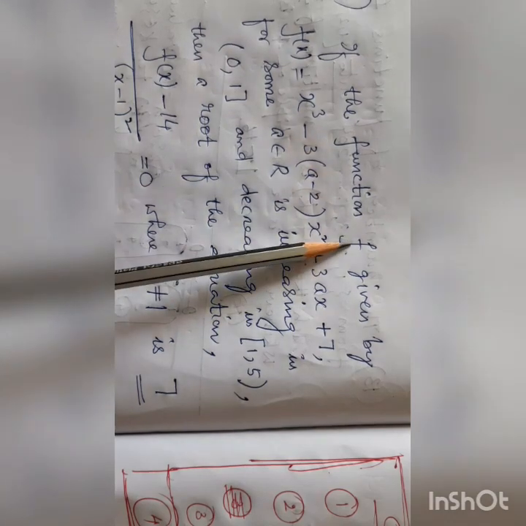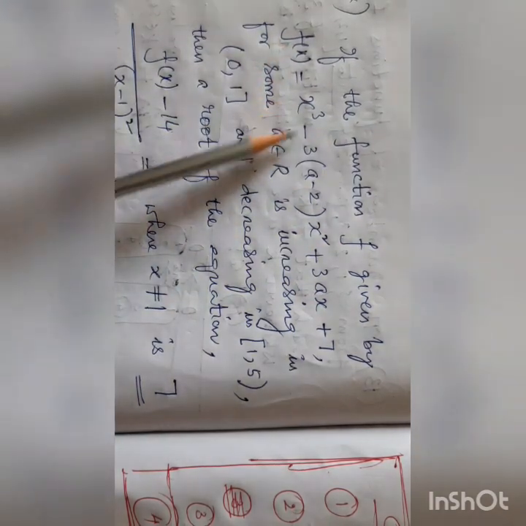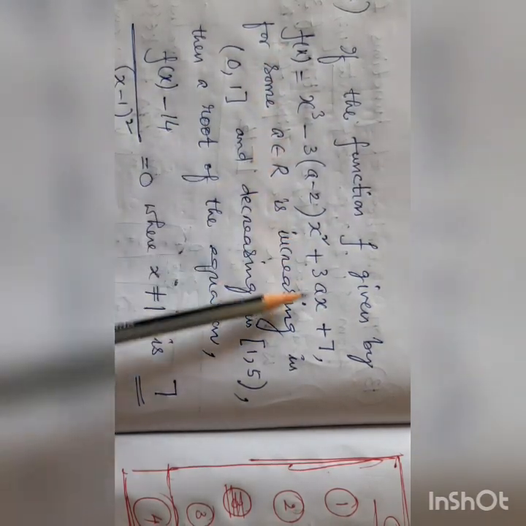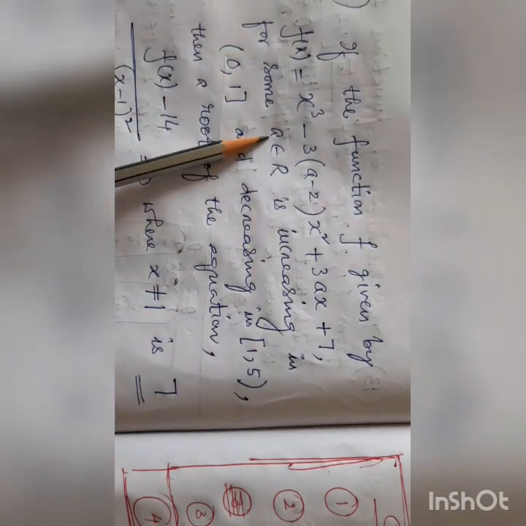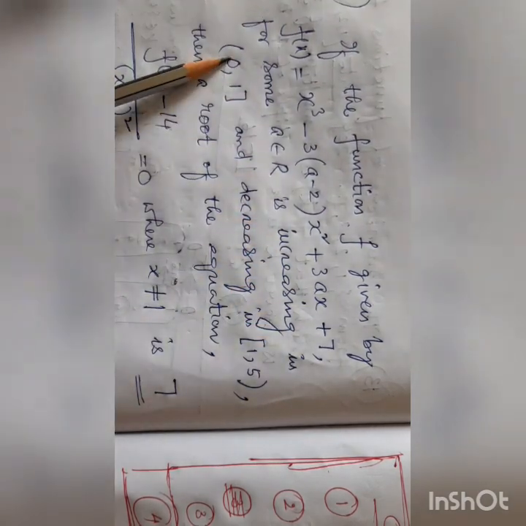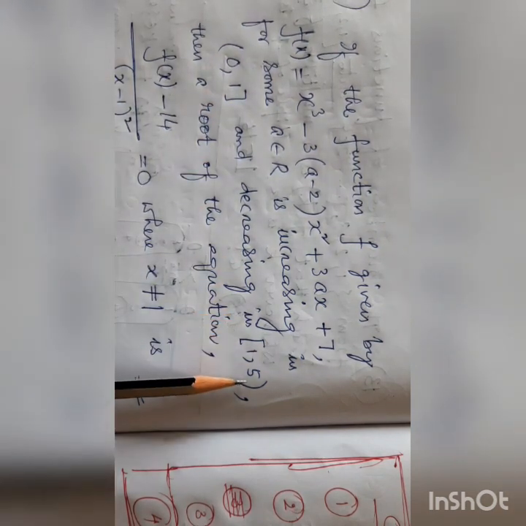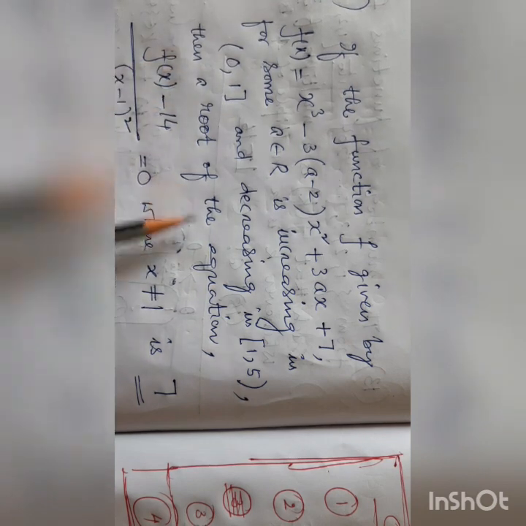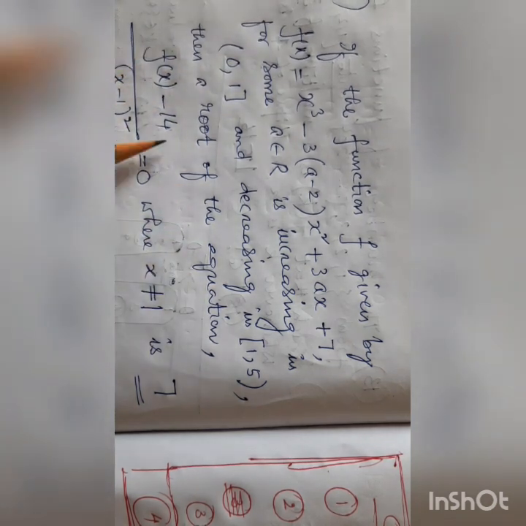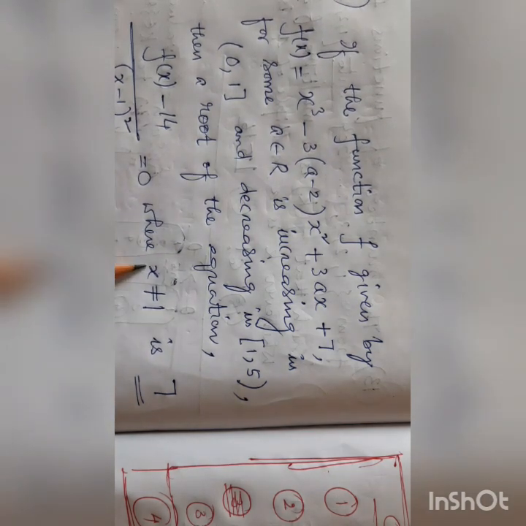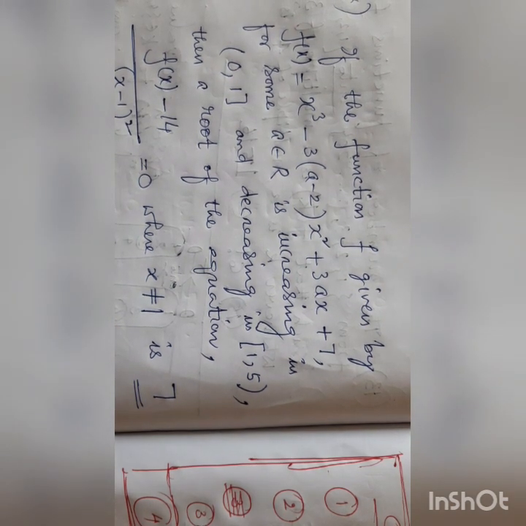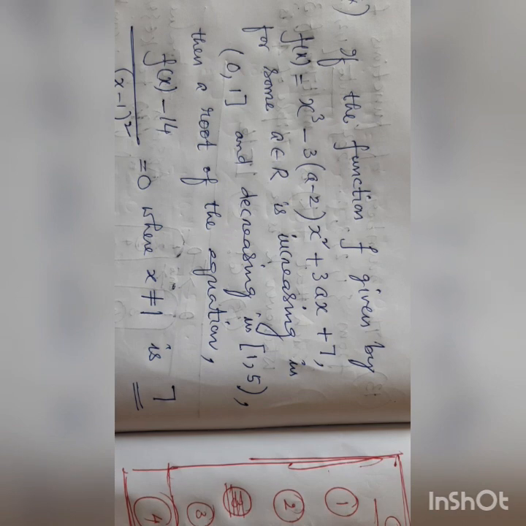If the function f given by f(x) equals x cube minus 3(a minus 2)x square plus 3ax plus 7, for some a belongs to R, is increasing in [0, 1] and decreasing in [1, 5), then a root of the equation (f(x) minus 14) by (x minus 1) whole square equal to 0, where x is not equal to 1, is 7. This is a different question on functions.